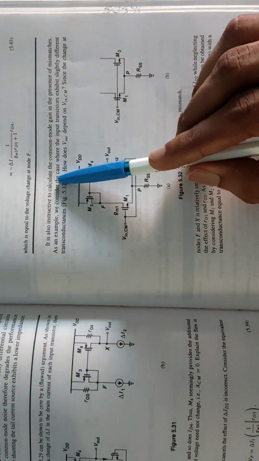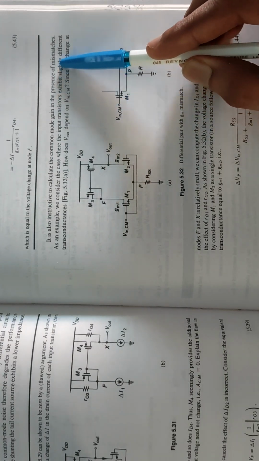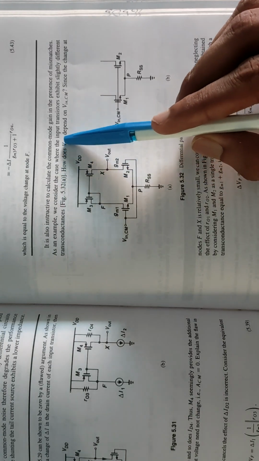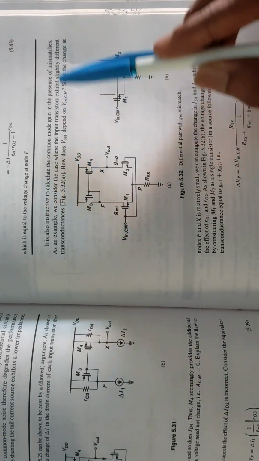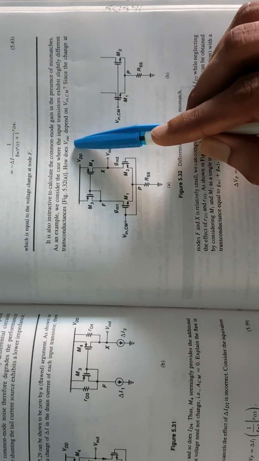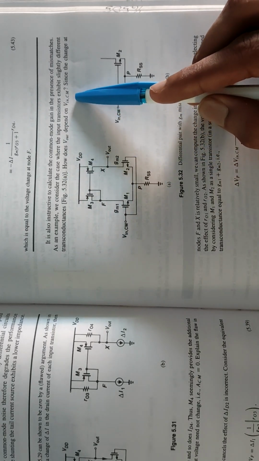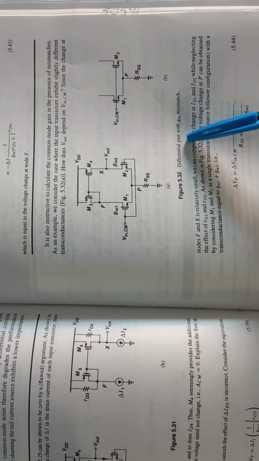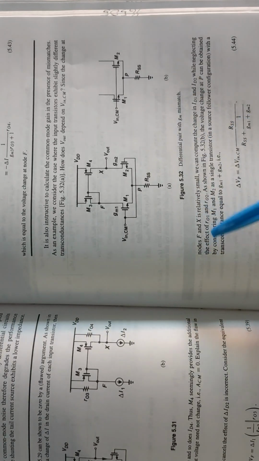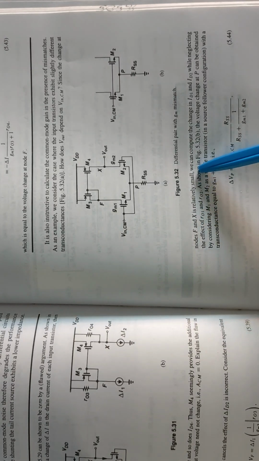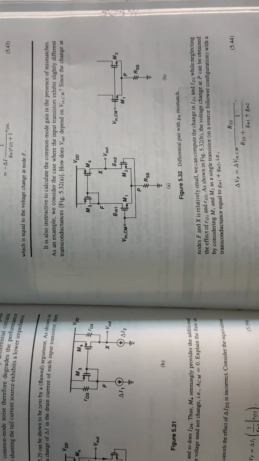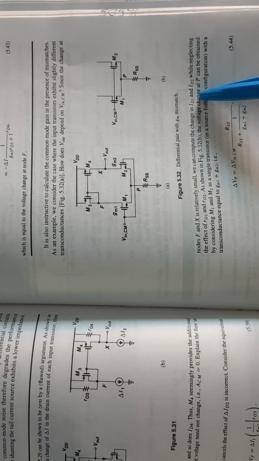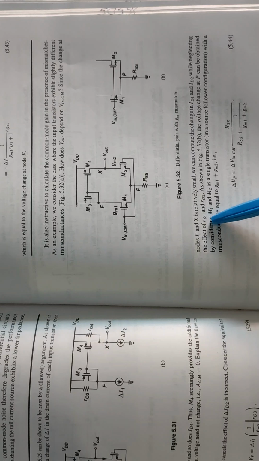It is also instructive to calculate the common mode gain in the presence of mismatches. As an example, we consider the case where the input transistors exhibit slightly different transconductances. Figure A. How does V out depend on V in CM? Figure: differential pair with gm mismatch. The change at nodes F and X is relatively small. We can compute the change in ID1 and ID2 while neglecting the effect of ro1 and ro2.